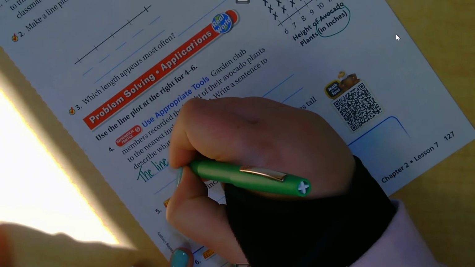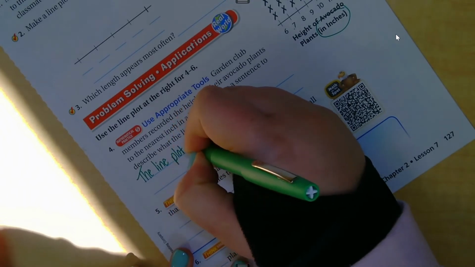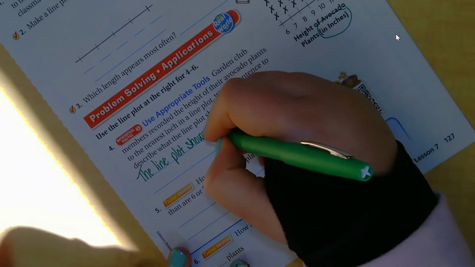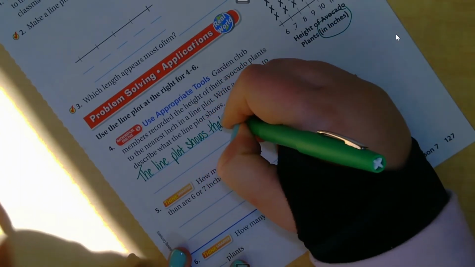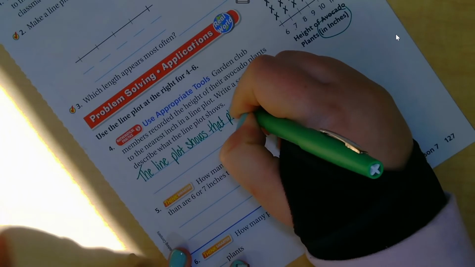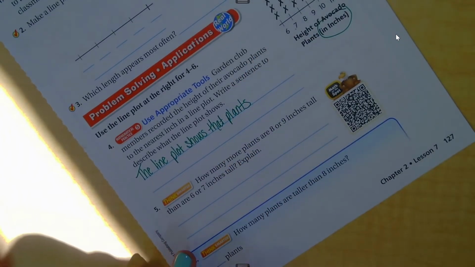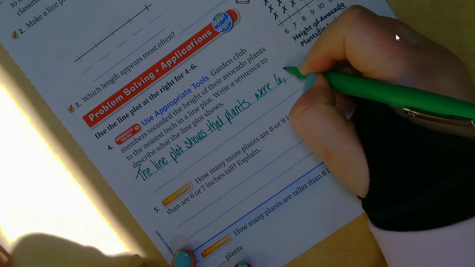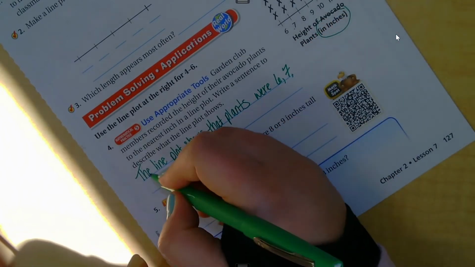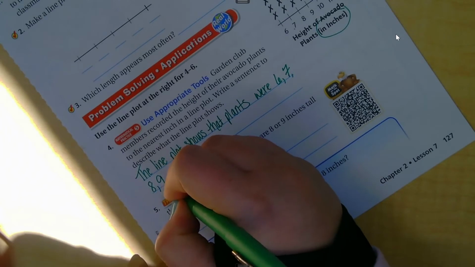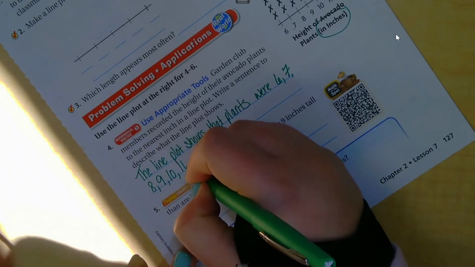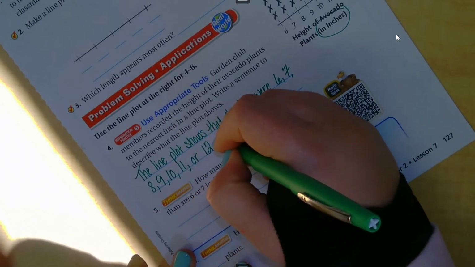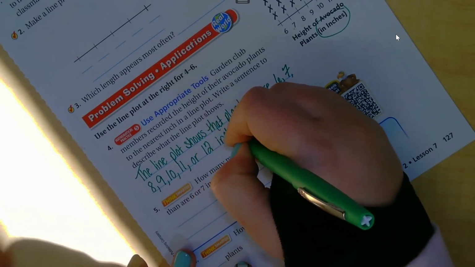The line plot shows that plants were 6, 7, 8, 9, 10, 11, or 12 inches tall.